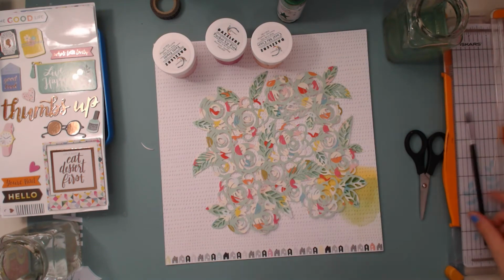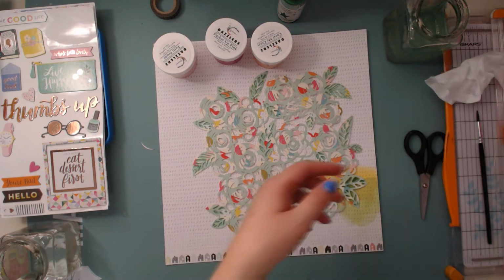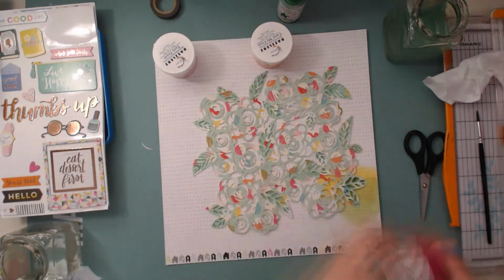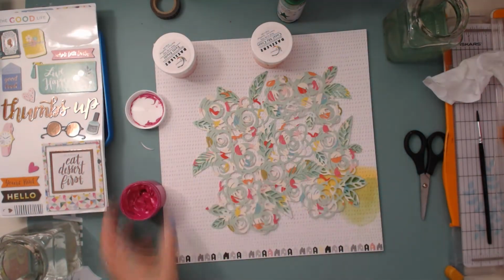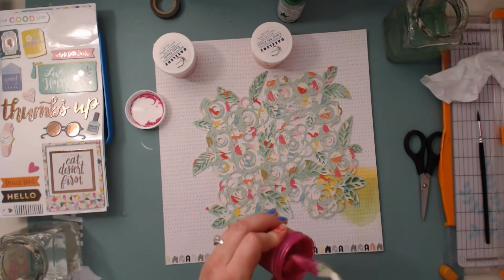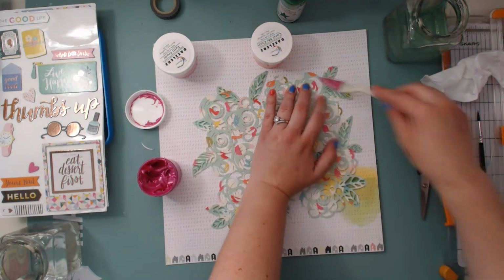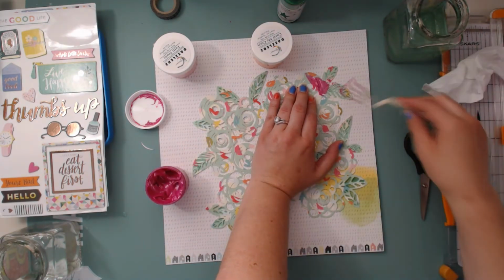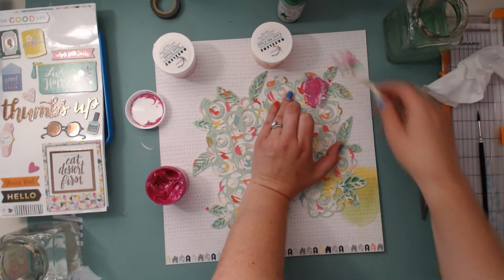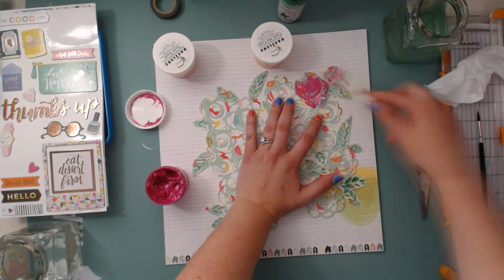And so for the smaller flower, I am going to use one of these pink colors. I couldn't decide at first, so I pulled all 3 of them out, and then I decided to go with this Pucker Up Pink, and this is Shimmer Paints Dazzlers, and it's kind of like a modeling paste. It's really smooth and creamy and just really yummy.